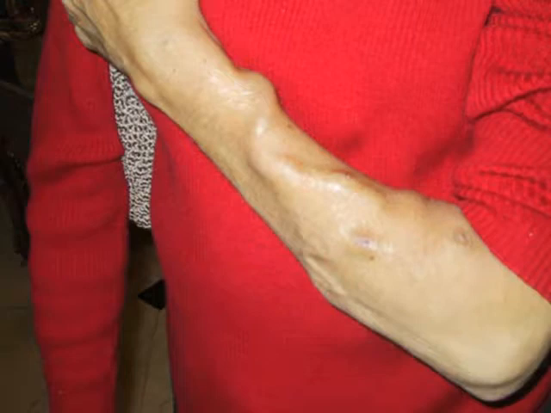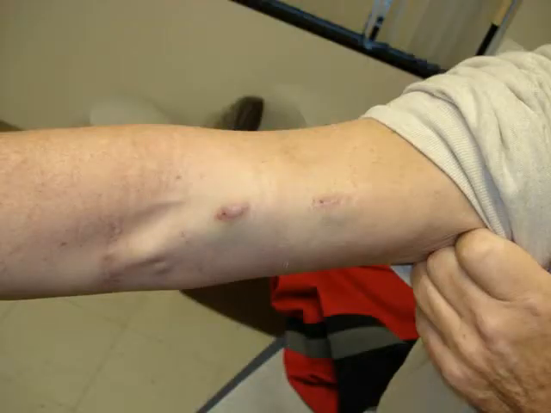Now, sometimes as that vein grows, the vein can become quite large and unsightly. Other times, it's much more subtle, and the fistula really doesn't stand out much at all. Either type of fistula can be excellent for dialysis.